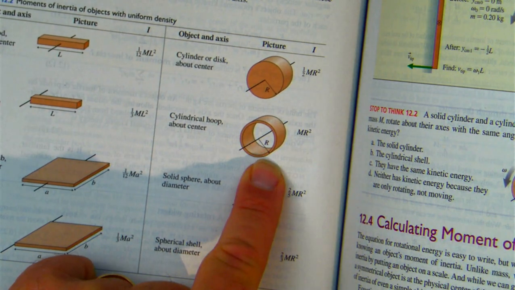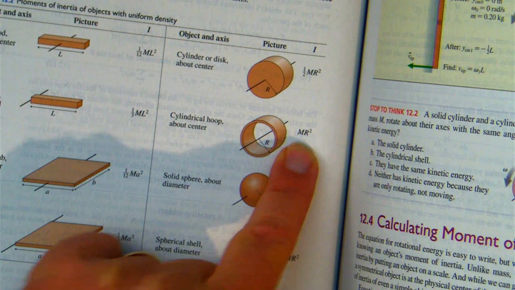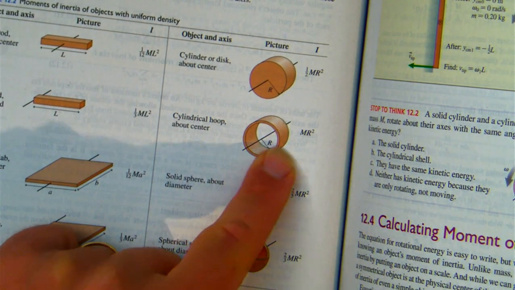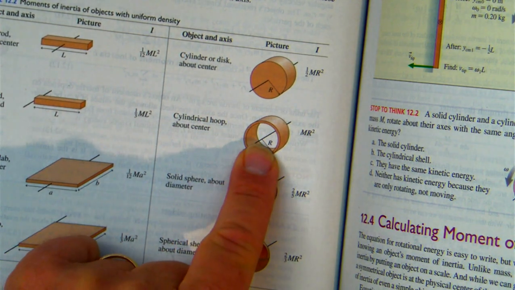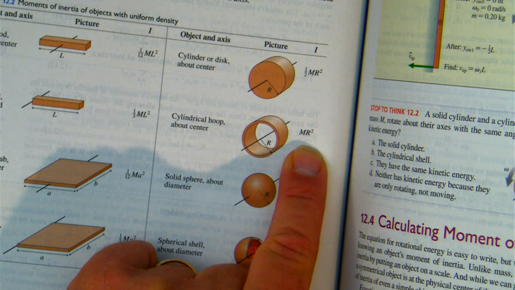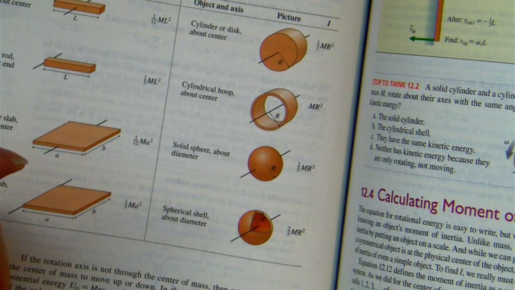All the mass is equidistant from the center. So that's the formula for moment of inertia, mr squared. Doesn't matter if it's spread out in a ring. What matters is that the ring is all the same distance from the axis of rotation. So, of course, the result should be mr squared. Solid sphere, hollow sphere. Nice.